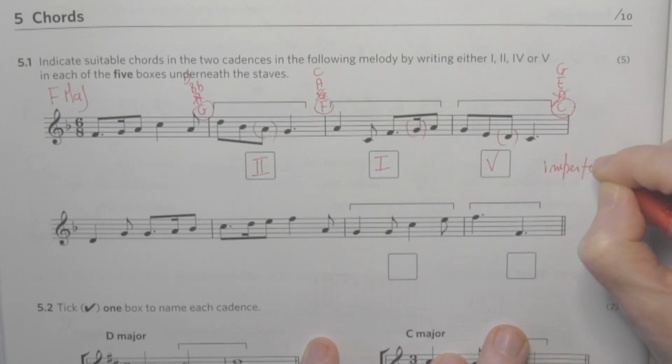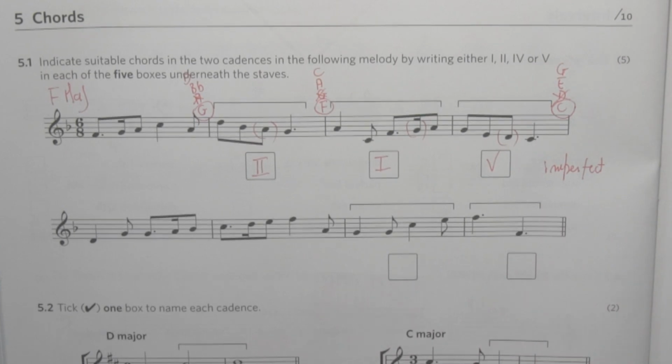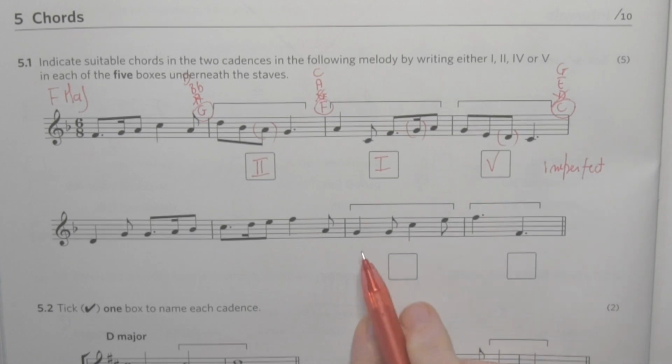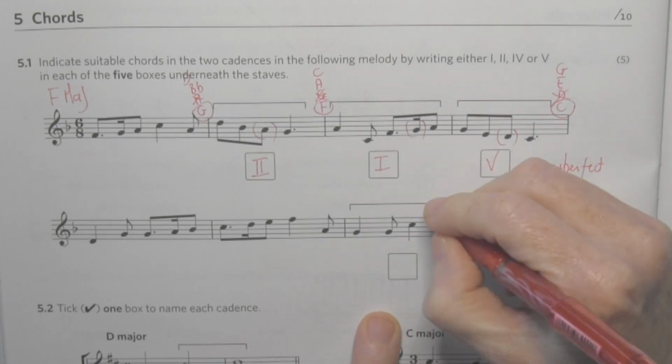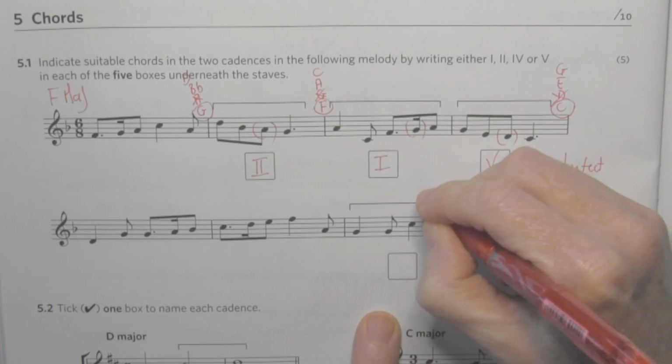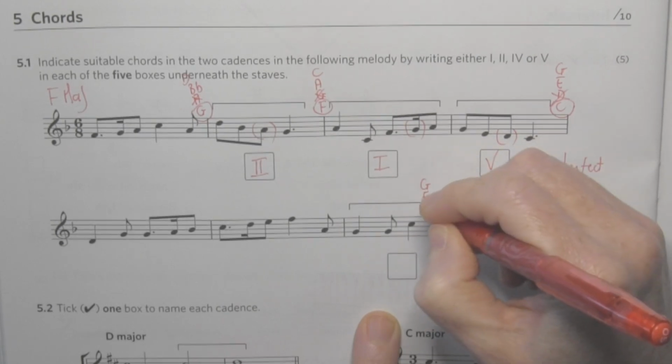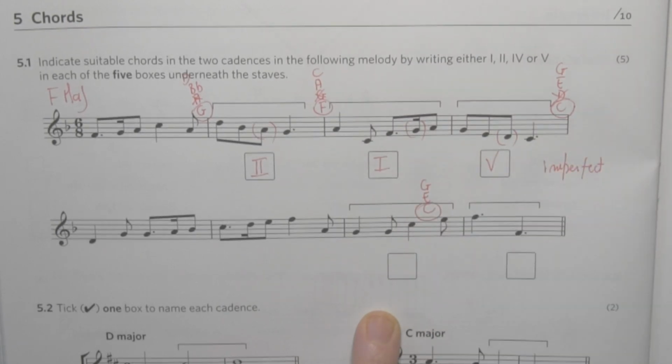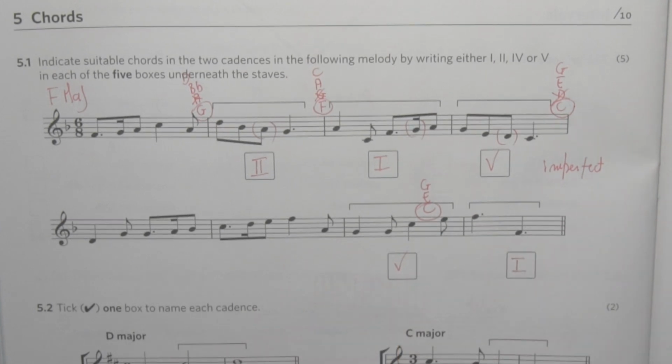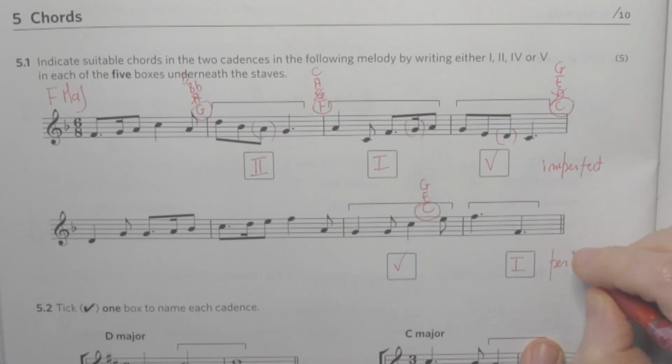We don't need it now, but we will have to answer that question in the second question. Let's go ahead. We've got Sol, Do, and Mi. So in order, the notes are Do, Mi, Sol. The chord is on C, and it's chord 5. F means one thing here, chord 1. And this is a perfect cadence.